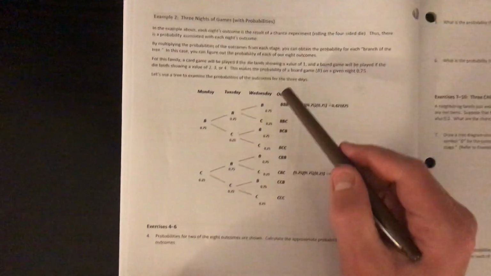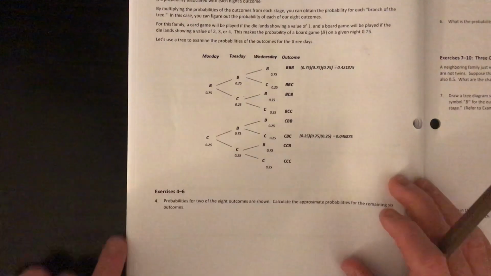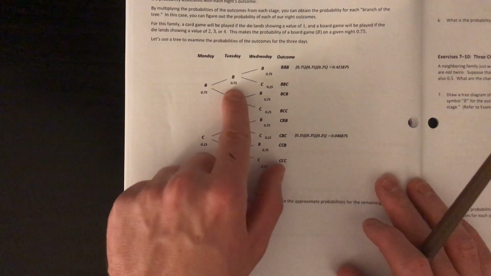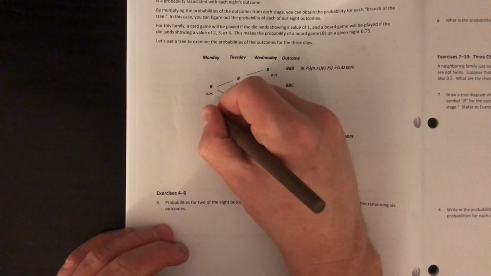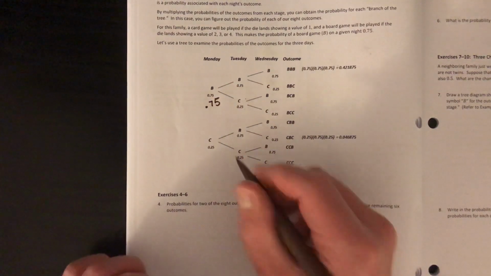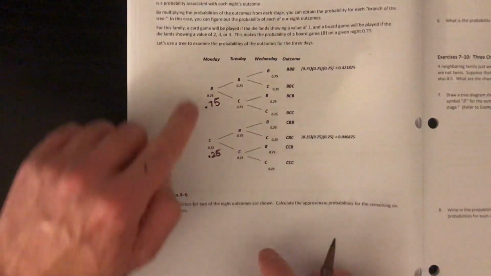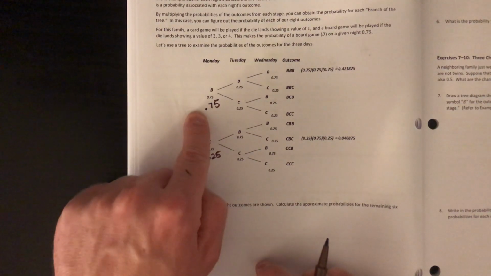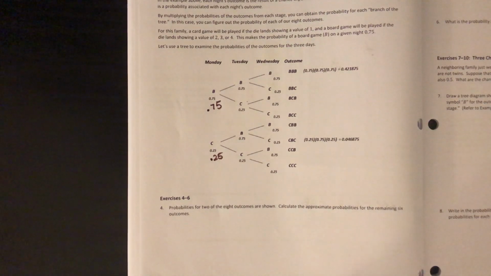So we're still looking at this family with the board games and the card games, and I don't know if you can see it in the video, but underneath each B they have written 0.07, not 0.075. I don't want to make that mistake as last time. 0.75, and underneath every C they have written 0.25 to represent that the board game always has a 75% chance of coming up and the card game always has a 25% chance.